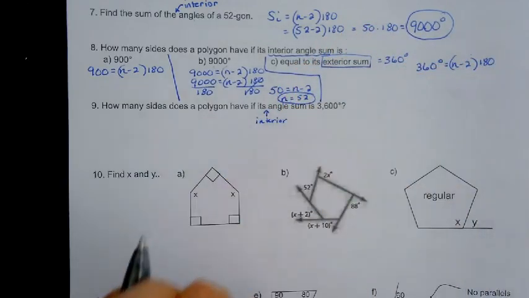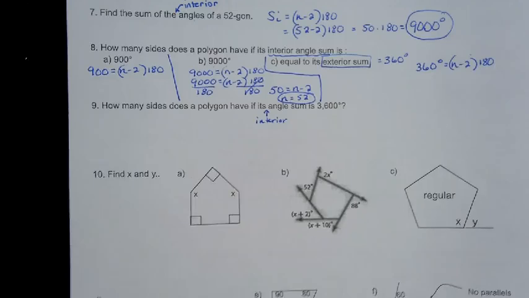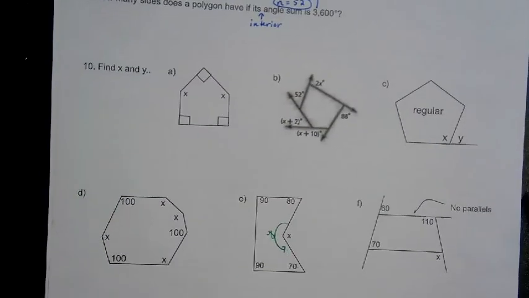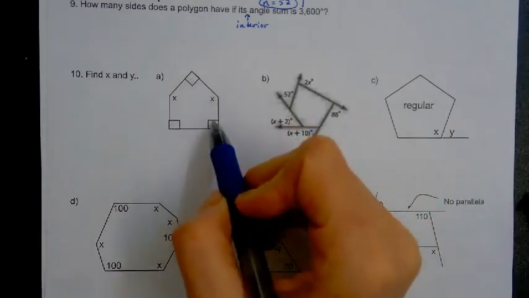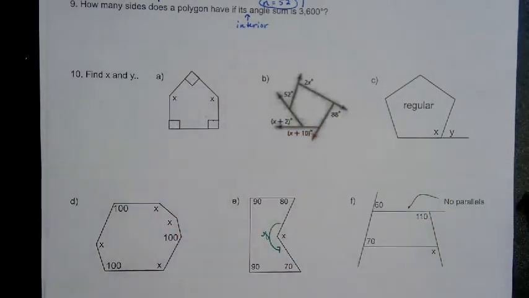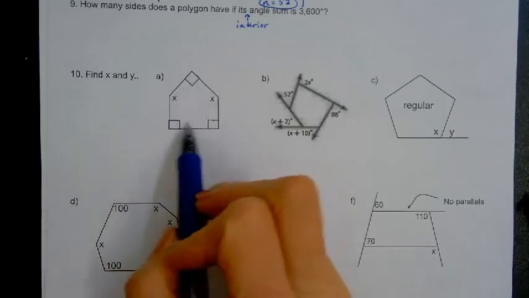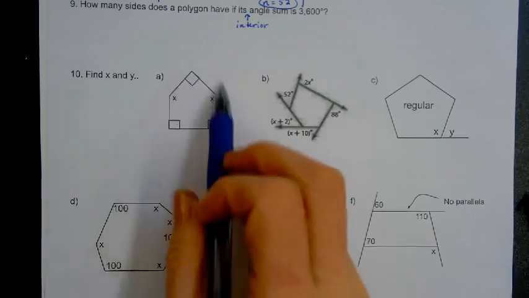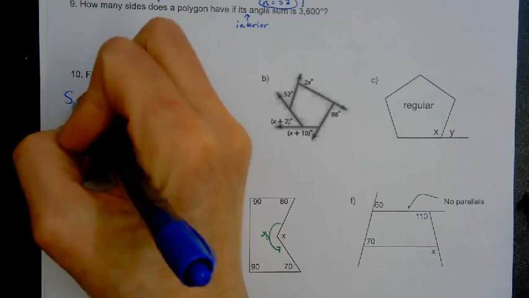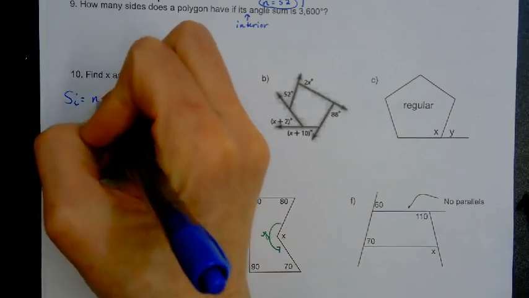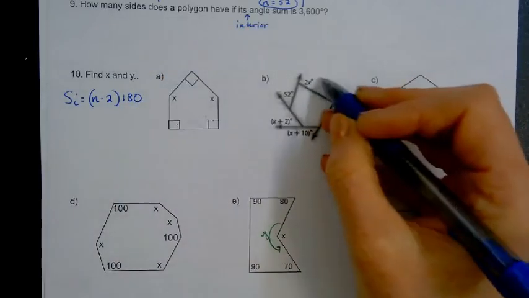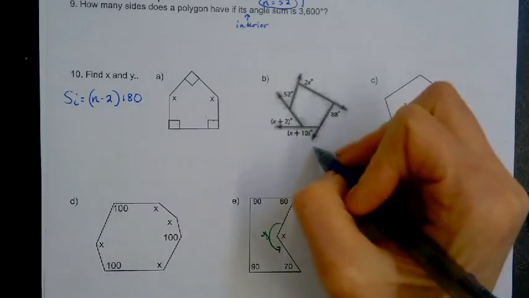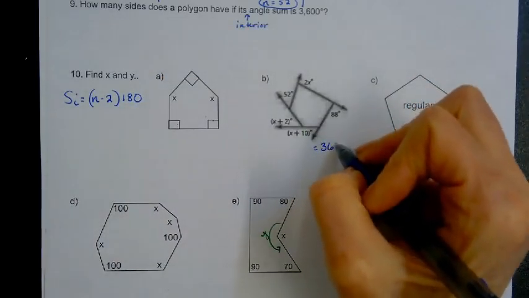Now these problems here, I want you to be careful because notice that all of these angles are on the inside of the polygon. So if we're trying to solve for x, we need to use the interior angle sum formula. Now these are exterior angles, so these all have to add up to 360, right? Because these are outside the polygon.